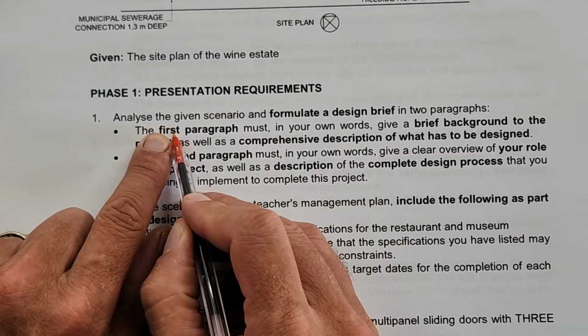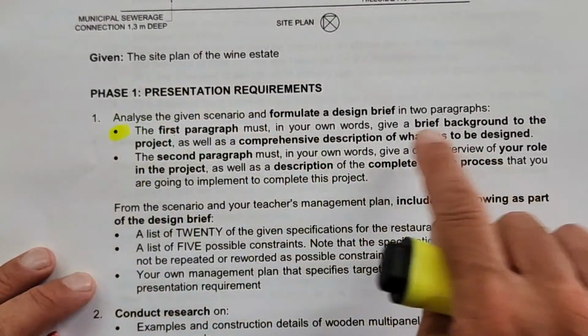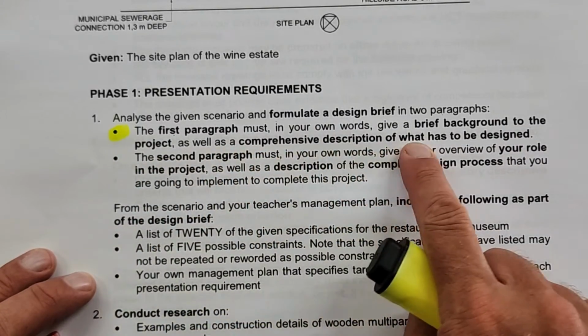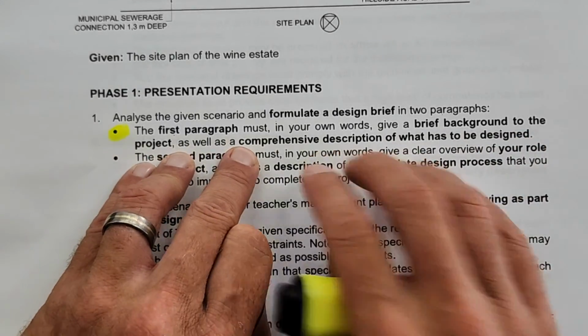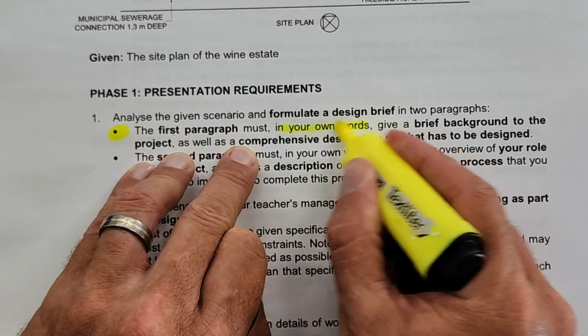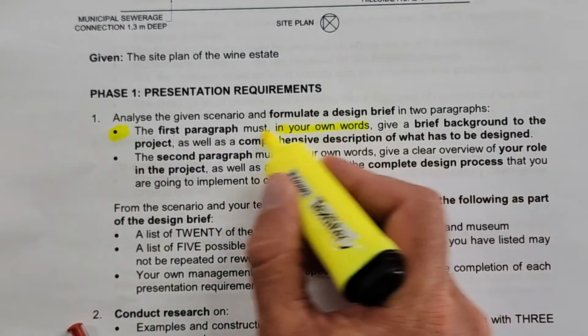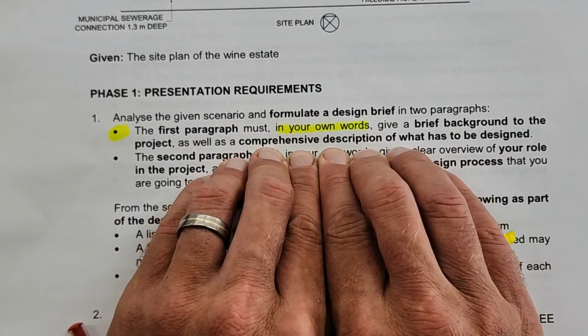The first paragraph must be in your own words and give what? A brief background to the project as well as a comprehensive description of what has to be designed. So that's your first paragraph. It's in your own words, people. And it gives a brief background to the project as well as a comprehensive description of what has to be designed. So there is a little bit more information.